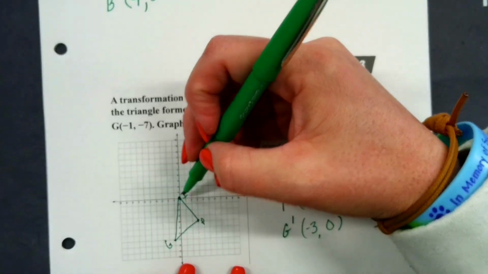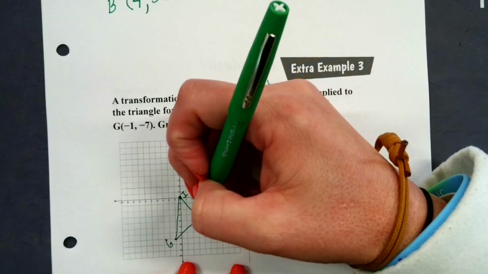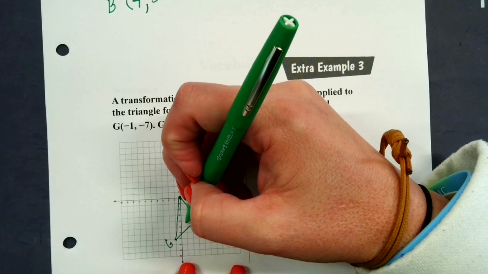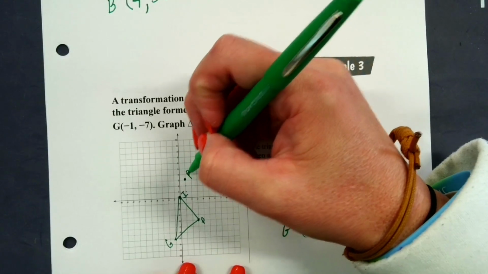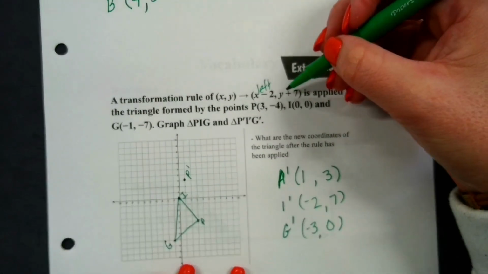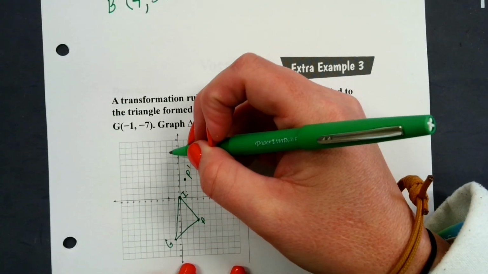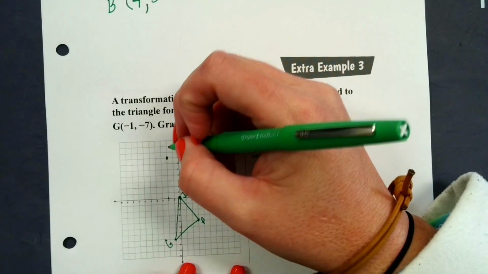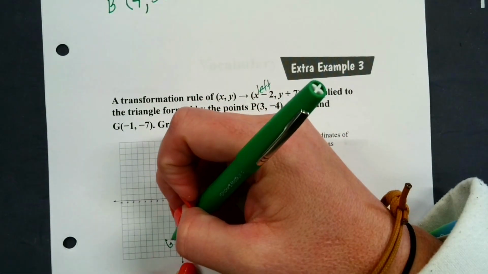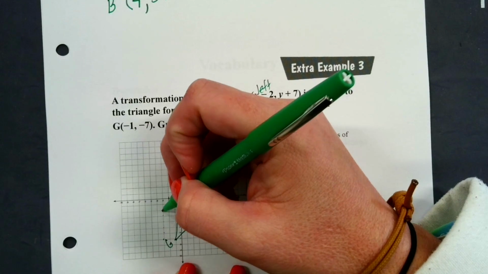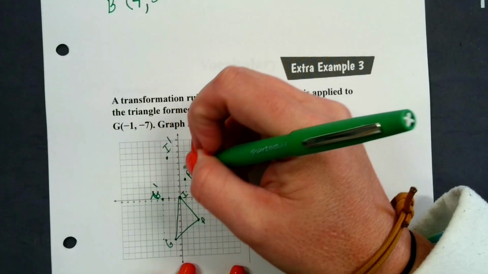If you do this, left 2. So I go over with P, over 1, 2. And then it says up 7. 1, 2, 3, 4, 5, 6, 7. I don't care if you do that first and then write your new coordinates. So that gives me negative 2, 7. And then I would go over 1, 2, up 1, 2, 3, 4, 5, 6, 7. Oops, I don't want to write 7, Ashley. Good gravy.